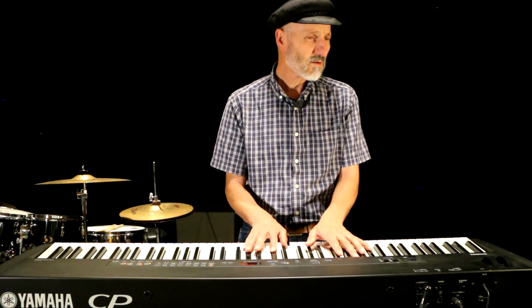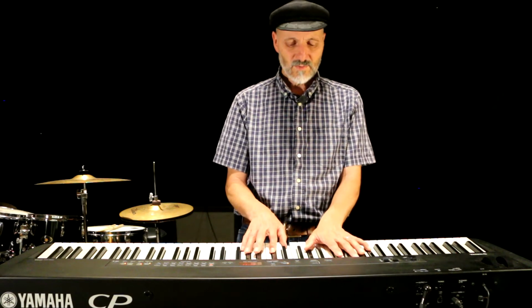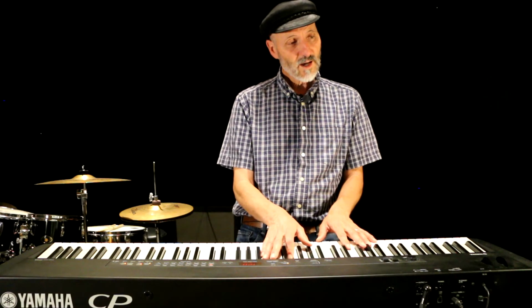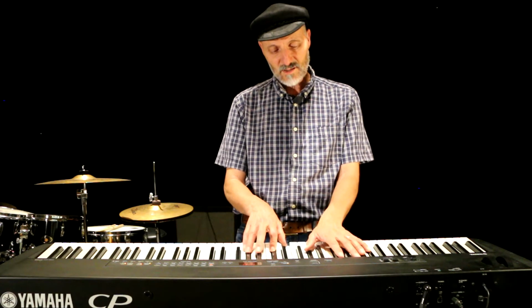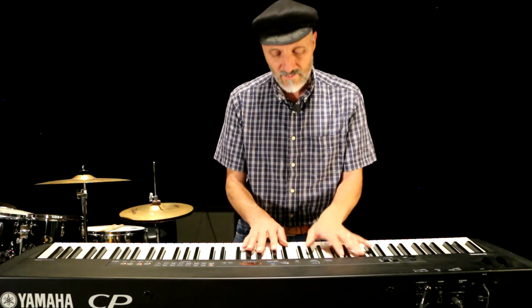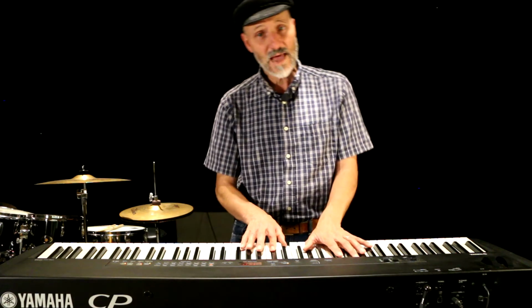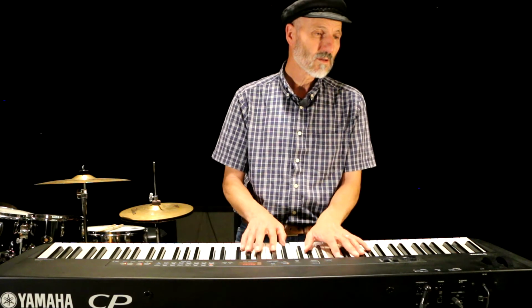From F minor, that's really a weak chord progression. It works and everything. It's just very soft because you have F, A flat, C, and you have A flat, C, E flat. So it doesn't really change the harmonics too much.